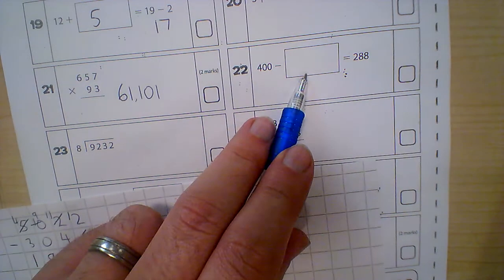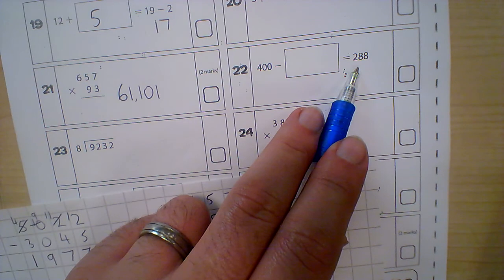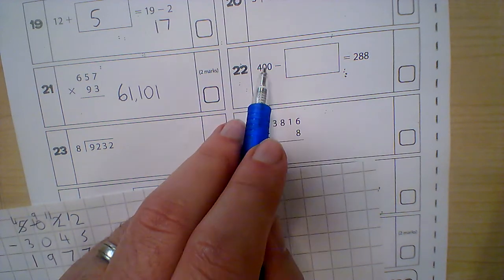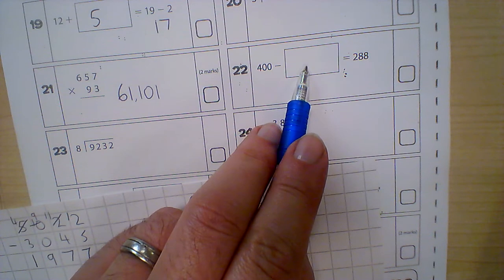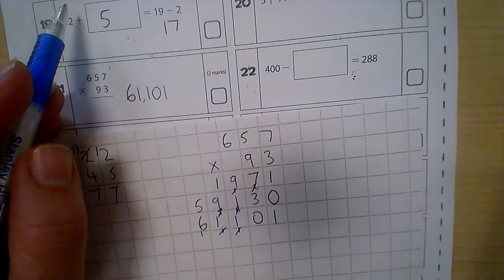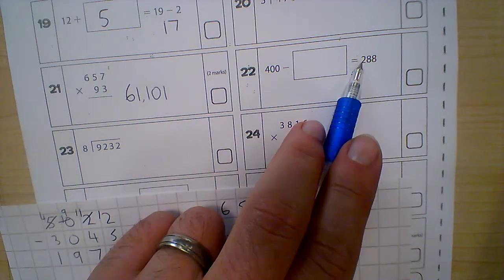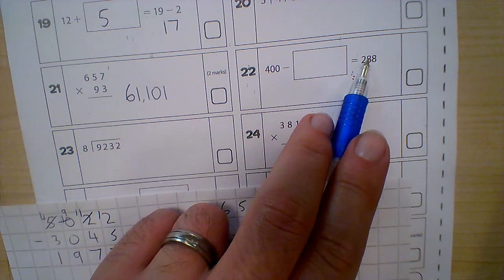Okay, on to question 22. 400 take away something equals 288. Now the easiest way to do that is to do 400 take away 288, and that will give you the something. And that can be done mentally. You could have written it out, but you can actually do it by taking off partitions.